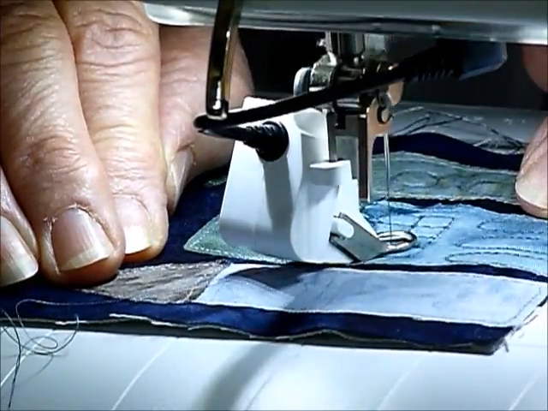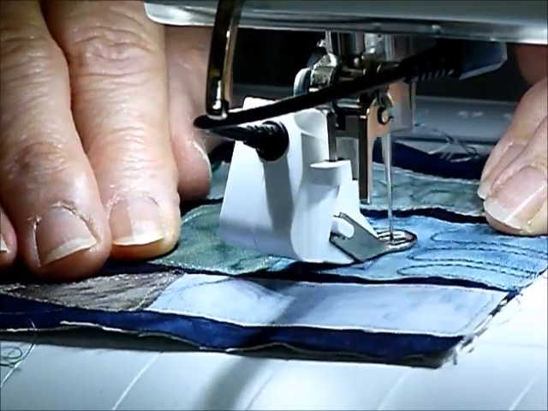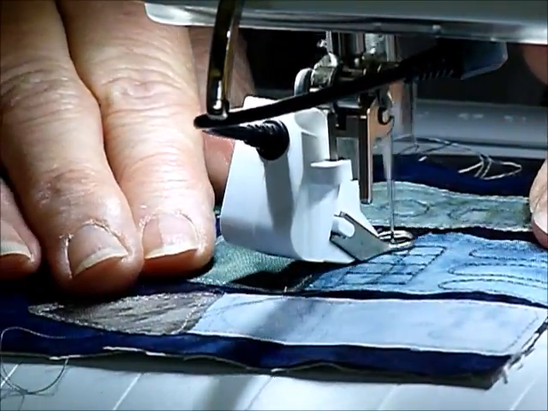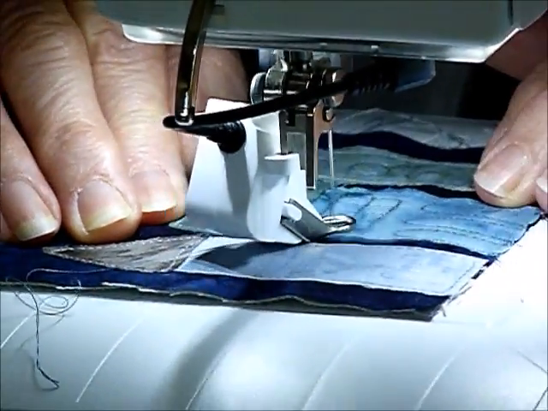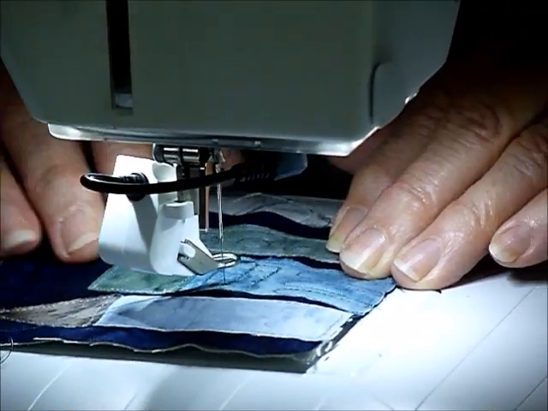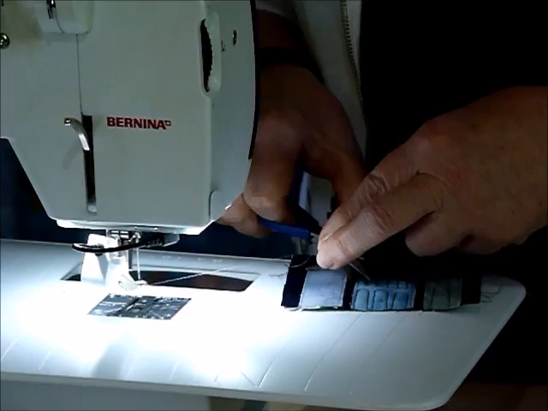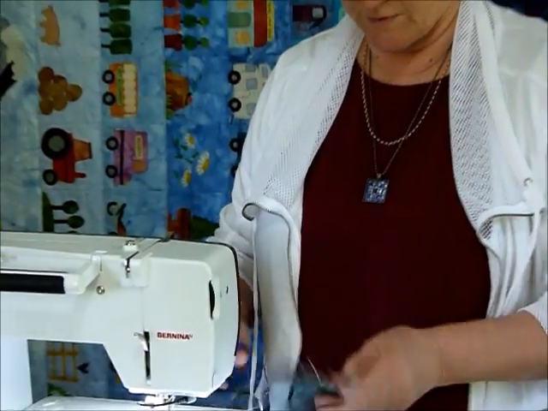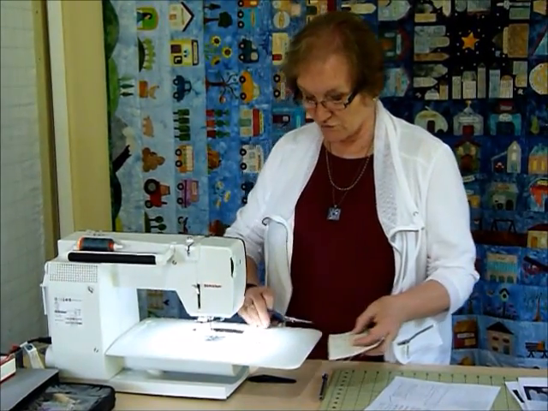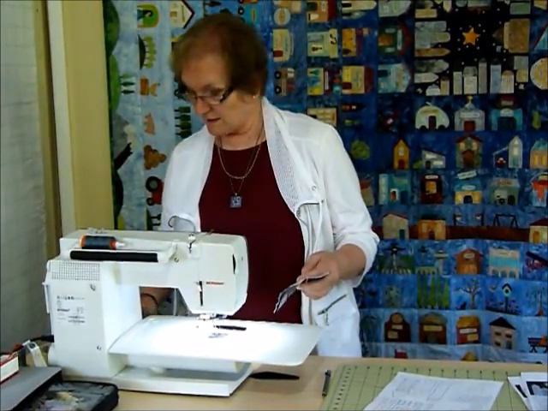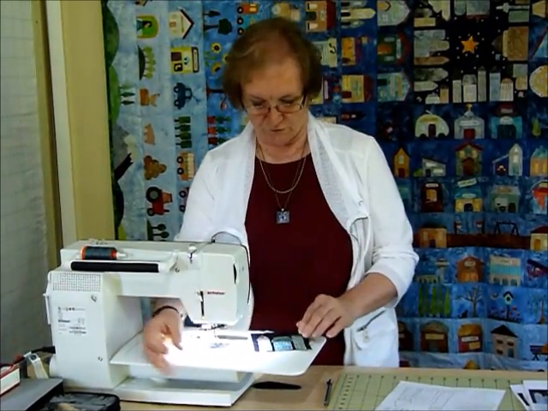So don't be frightened by the free motion, it's a lot of fun. I'm just going to go around a second time here. If you haven't done a lot of free motion, I recommend you give it a go. Try it out, you might be surprised. It's not as hard as you might think. There seems to be an element of fear about free motion. It isn't a fearful thing. It does require a little bit of practice to get the control, but it allows you to have a lot of fun with your sewing machine.